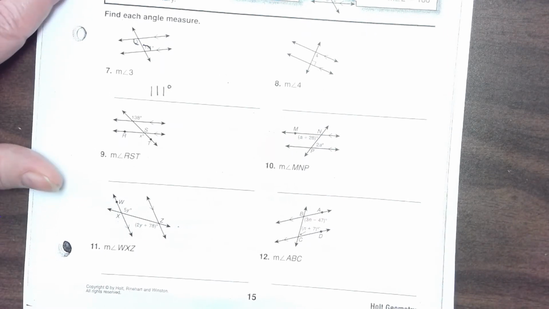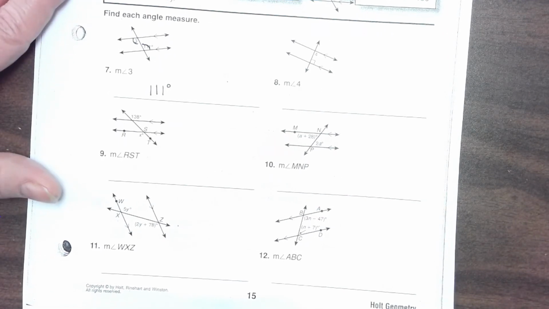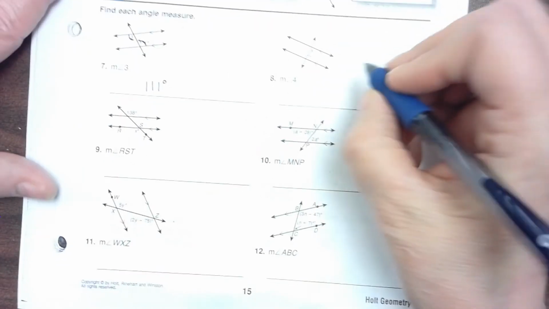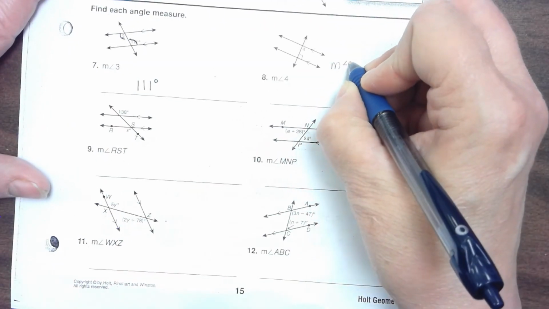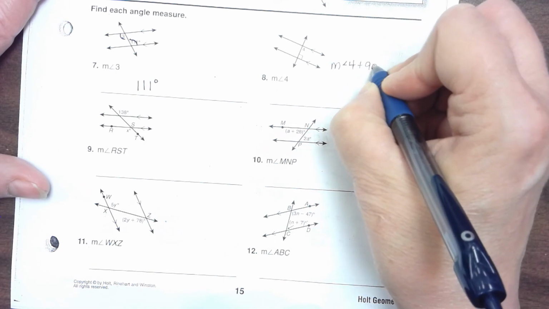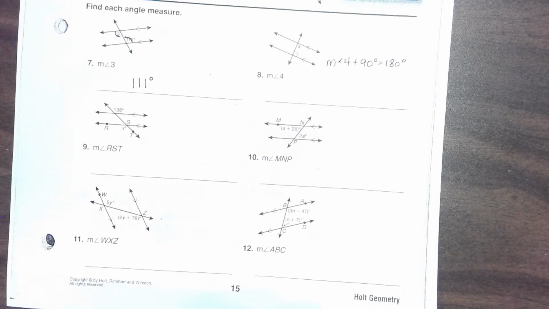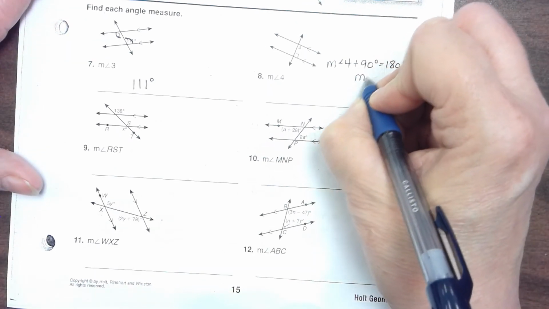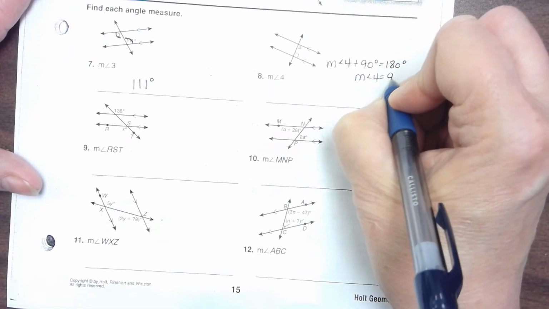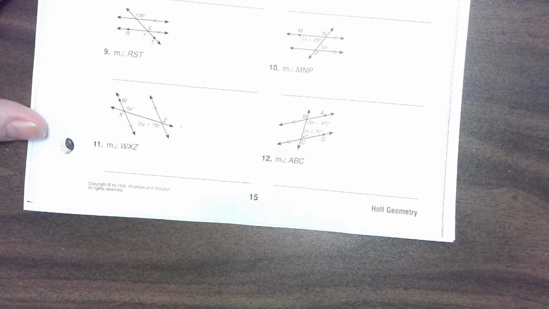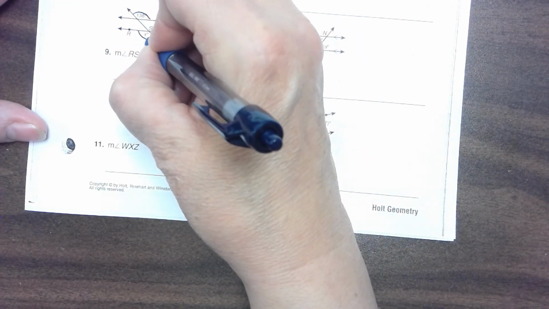Okay, number 8. We're looking at same side interior, so we know the measure of angle 4 plus 90 degrees is equal to 180 degrees. Subtract our 90, so the measure of angle 4 is equal to 90 degrees. Okay, going to 9, we have this angle and this angle.